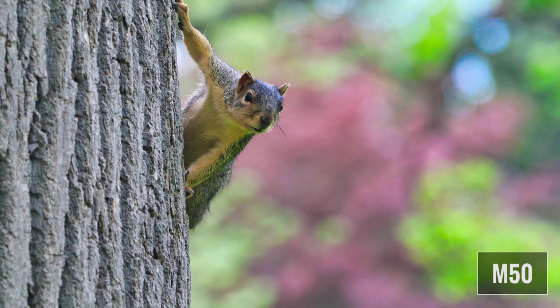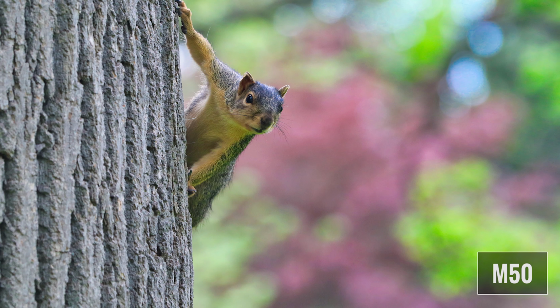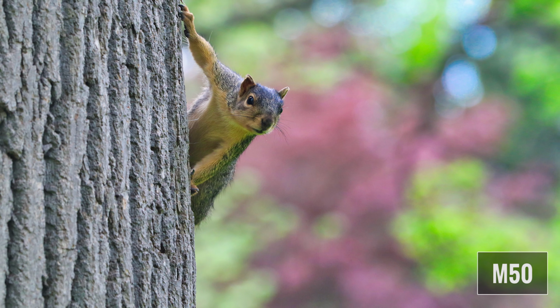Now, because of how I shoot, one of the features that I look at for every camera that I get is continuous or burst shooting. You can just point the camera at a subject, hold down the shutter, and the camera will just keep firing. And this is a nice feature if you're photographing sports, pets, kids running around, or any fast-moving subjects.